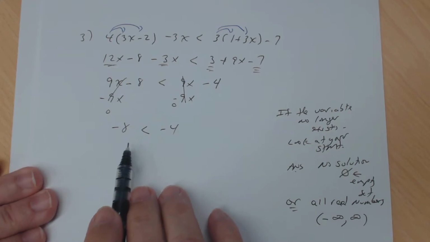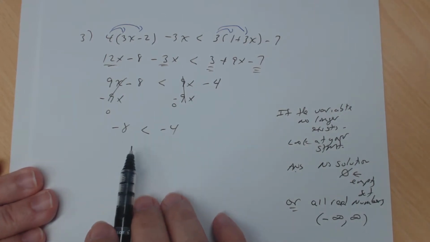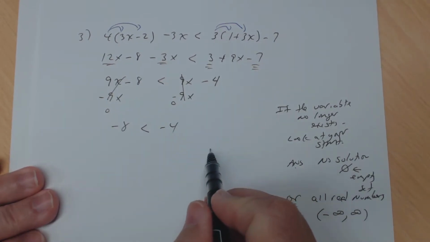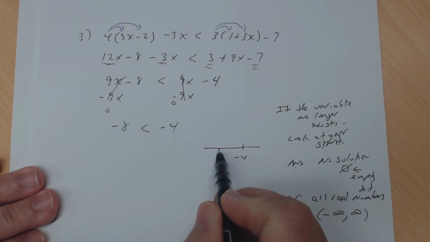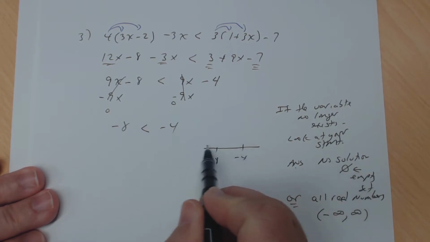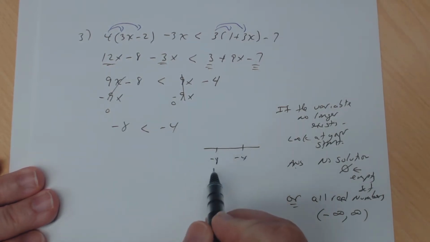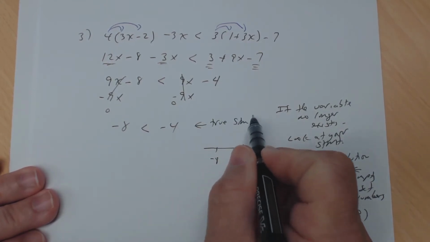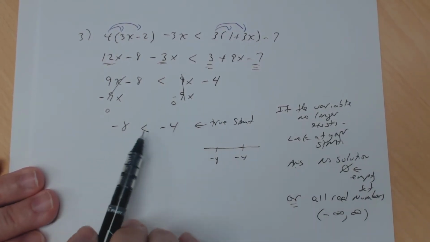So if you look at the statement, you got to look at the statement and ask yourself, is that a true or false statement? So is negative 8 less than negative 4? So you look at the number line. If you look at the number line, here's negative 4, here's negative 8, and as you go to the left, it becomes smaller. So yes, that's a true statement. So you ended up with a true statement.